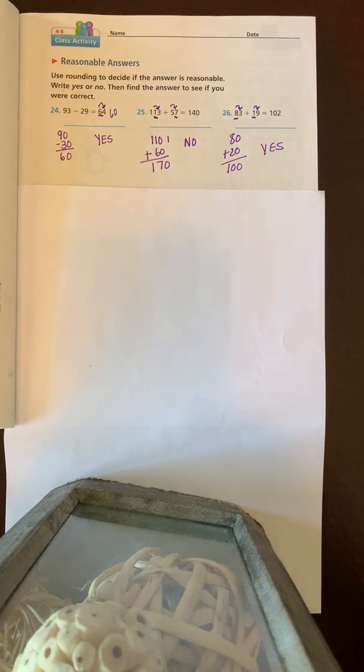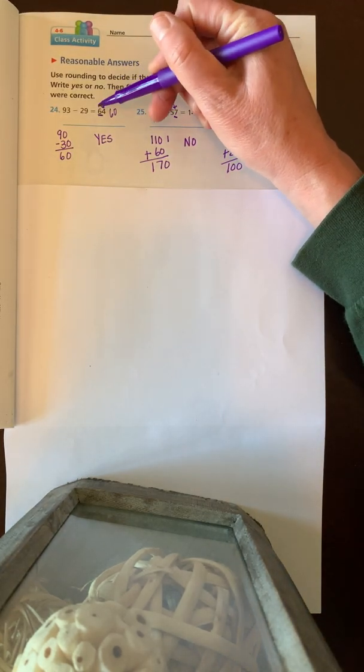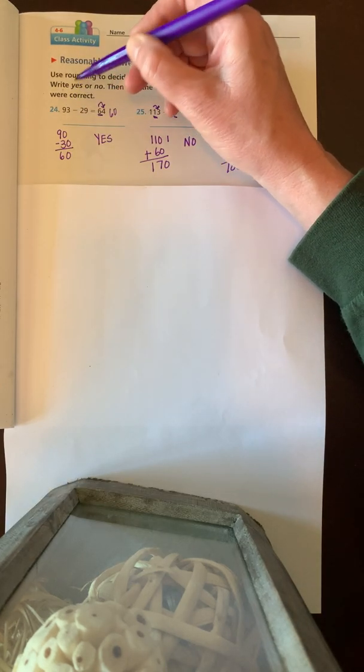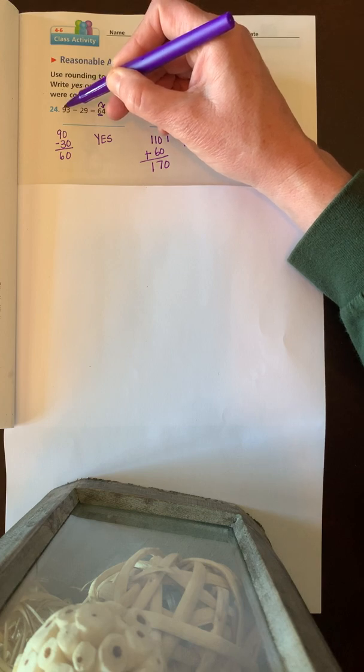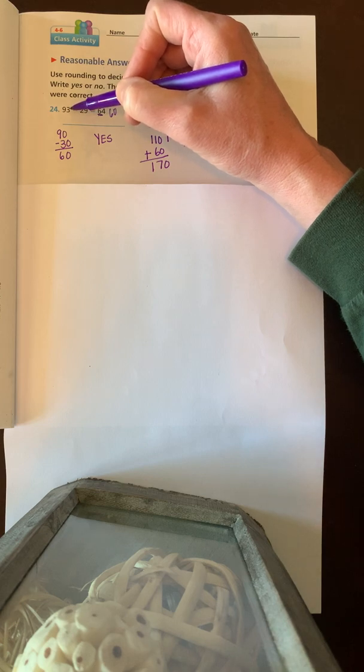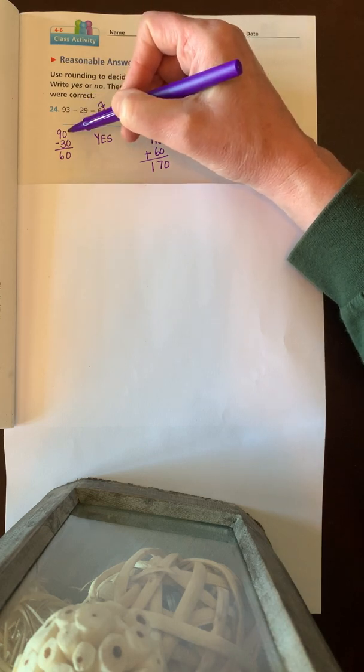Let's go to page 227 and take a look at the first 3. Now, I kind of did some of those already, and we can talk them through. So number 24, we're going to round both of those add-ins, and then we're going to check to see if the sum that they already have here would round to that, to see if it's reasonable. So 93, I'm going to round this to 90 or bump it up to 100. But since this is a 3 and that's less than 5, it's going to round to 90.